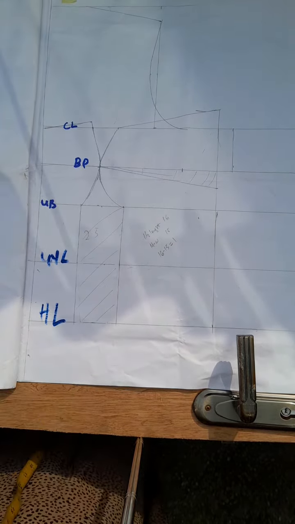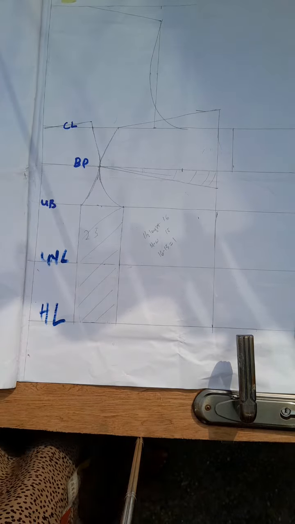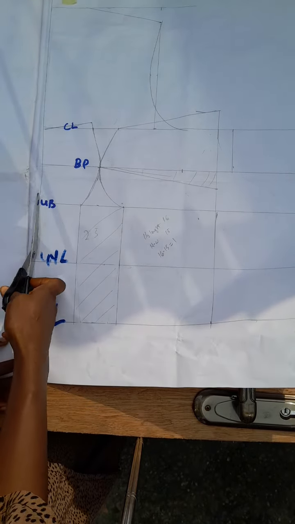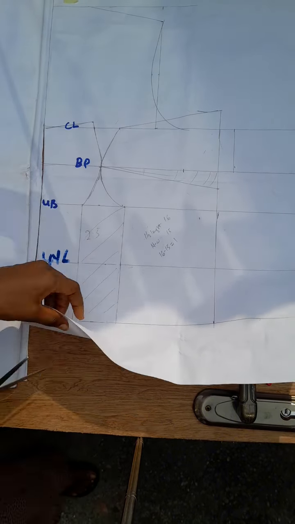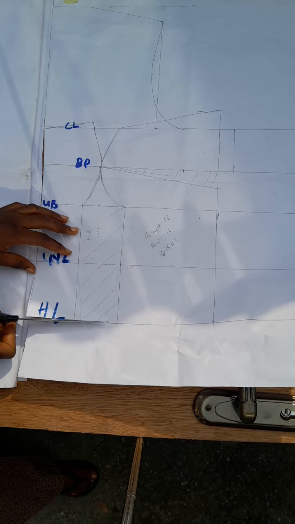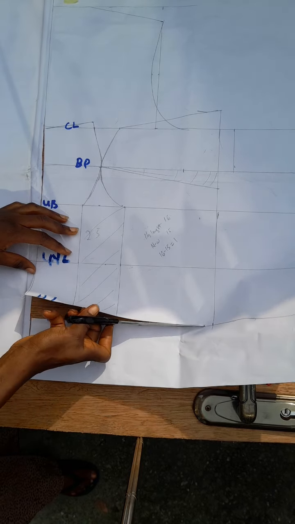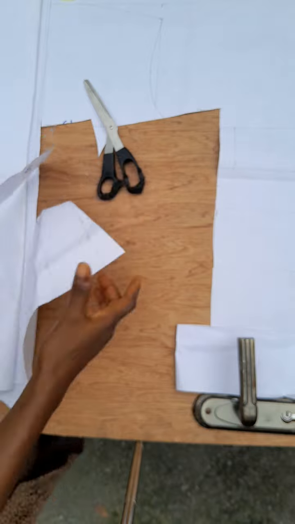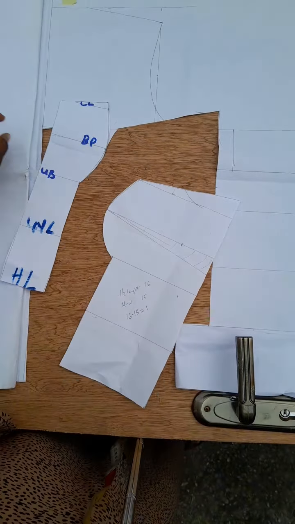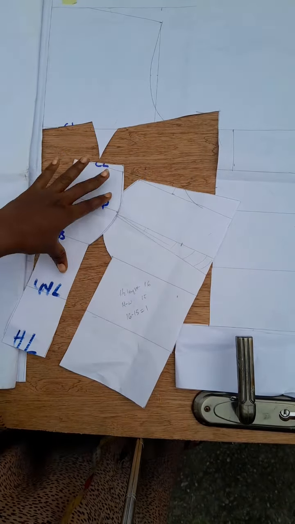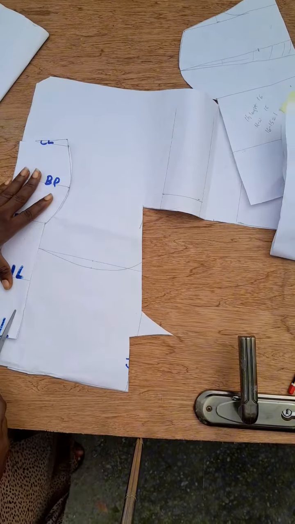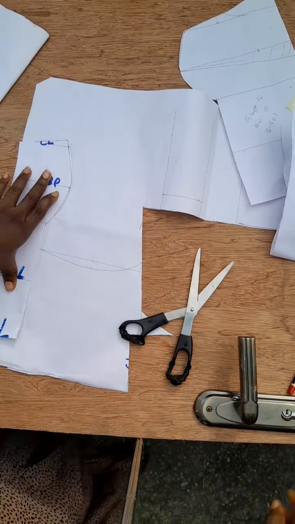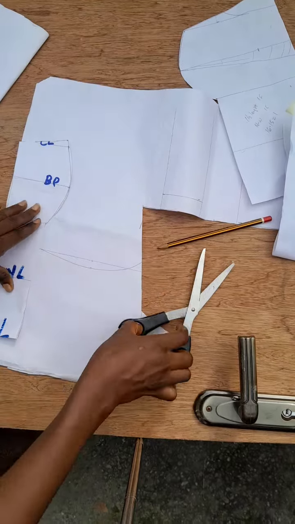Okay. So I'm through with the front, right? I'll be moving to the back. We have our center front, and this yoke, I don't really need that yoke. So guys, I've gone ahead to cut my pattern, and this is my center front and this is my side front. So that's what I'm doing right here. I'll just cut this out and add my allowance. I will add my allowance by half an inch.